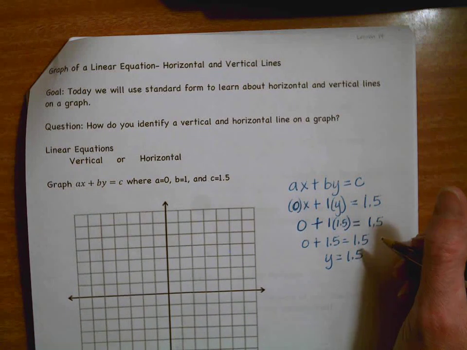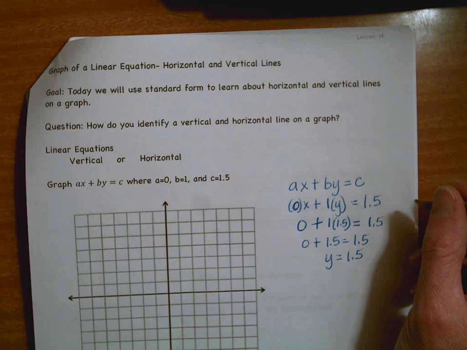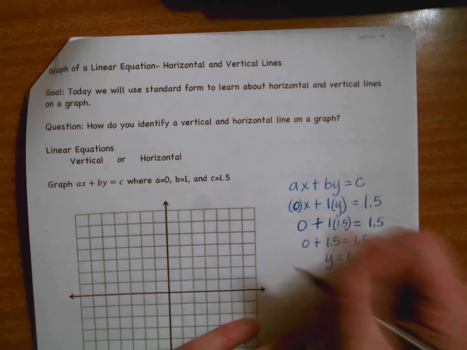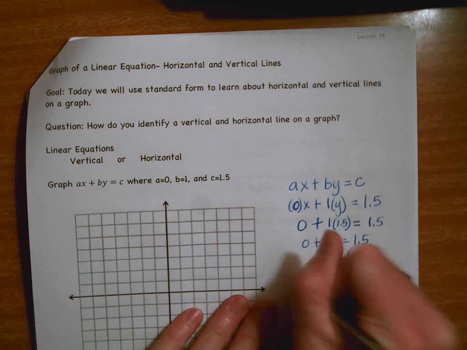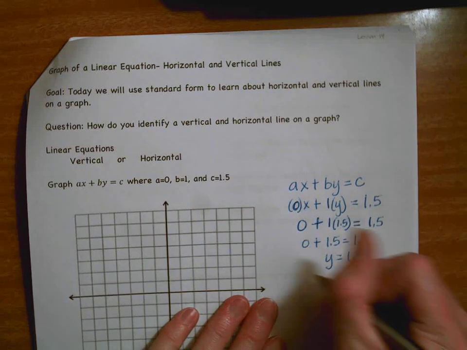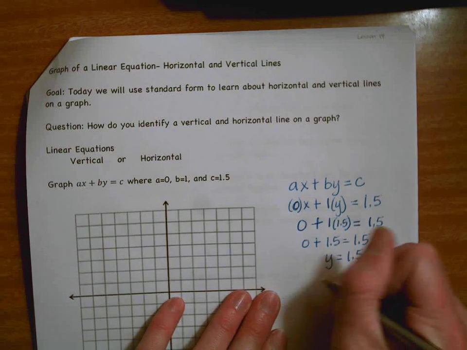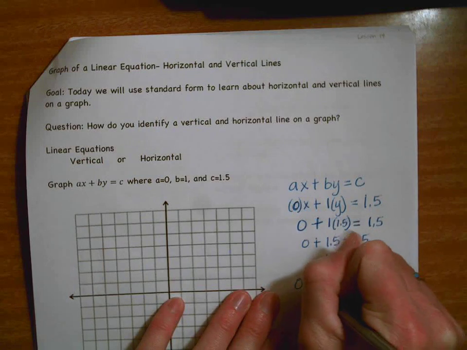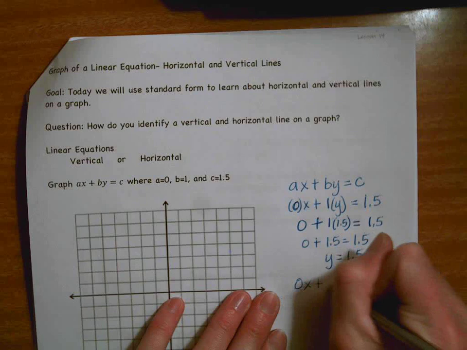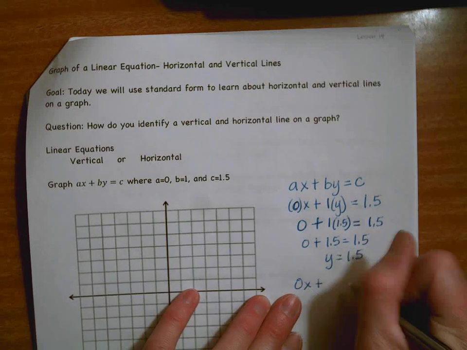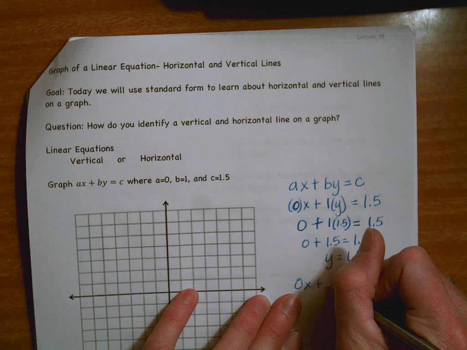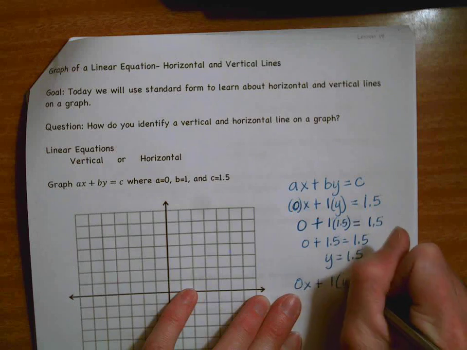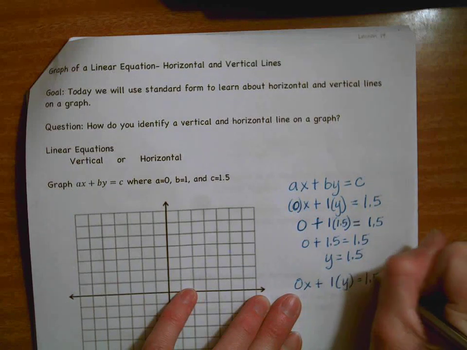Now that we know y equals 1.5, we could figure out what x would be too, so we're going to do this with the other format. We have 0 times x plus 1 times y equals 1.5.